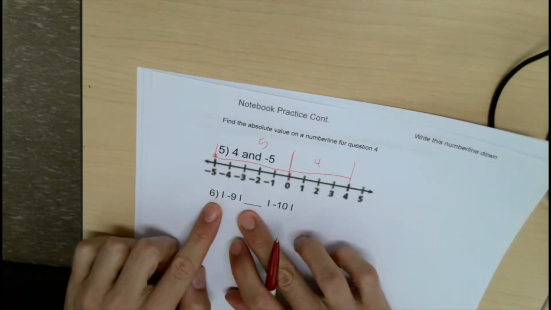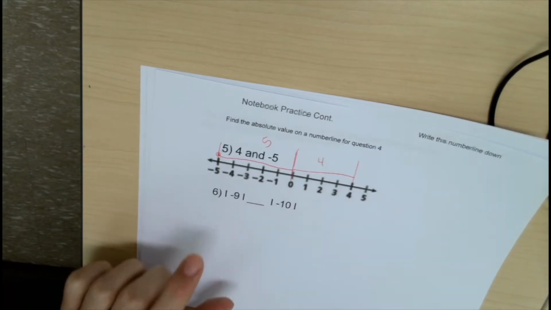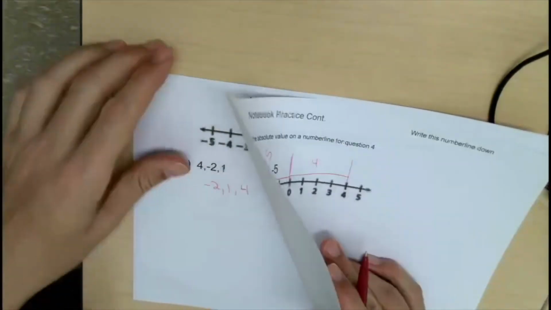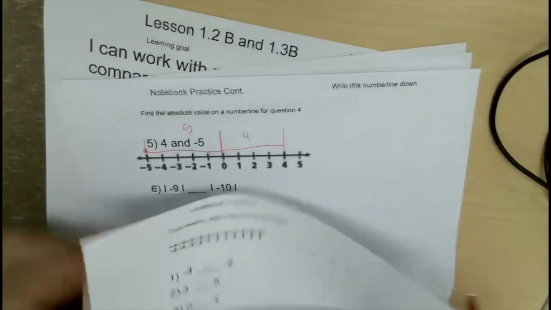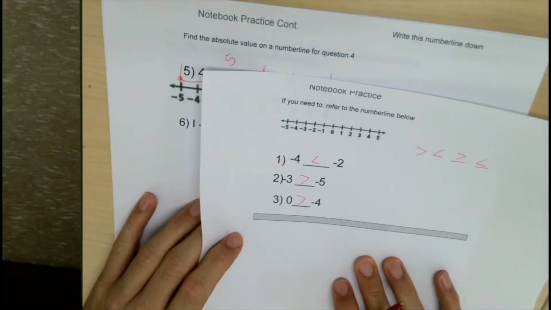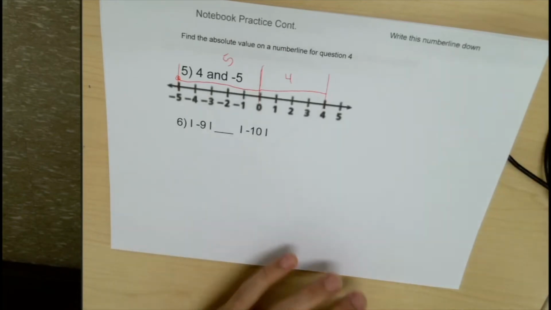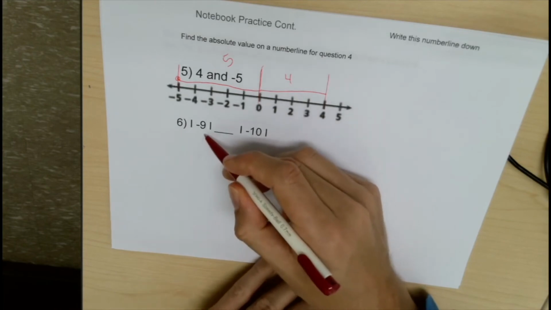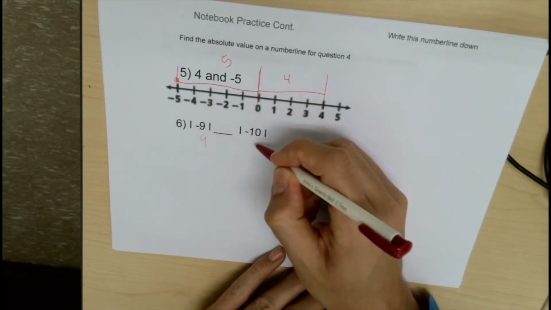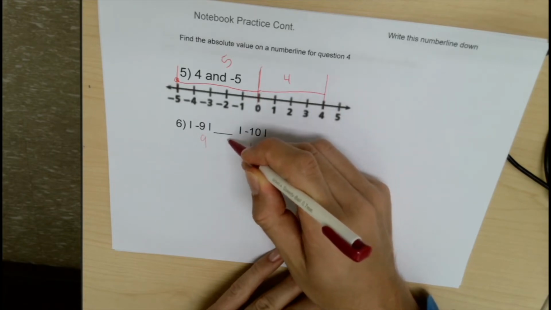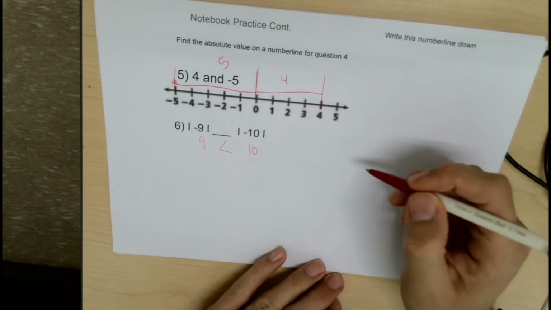These bars represent absolute value. So when you see these straight bars, think absolute value. We want to put an inequality symbol between the absolute value of -9 and -10. Remember our four inequality symbols from earlier: greater than, less than, greater than or equal to, or less than or equal to. Before we can give it a symbol, simplify the following. -9 becomes 9, and -10 becomes 10. 9 is less than 10.